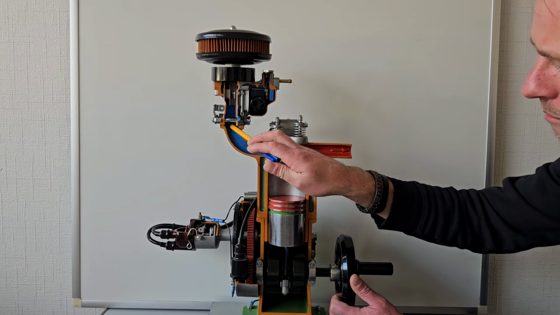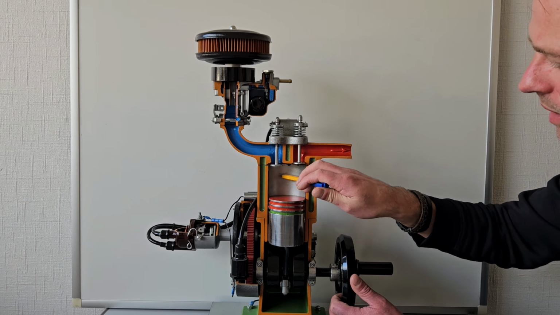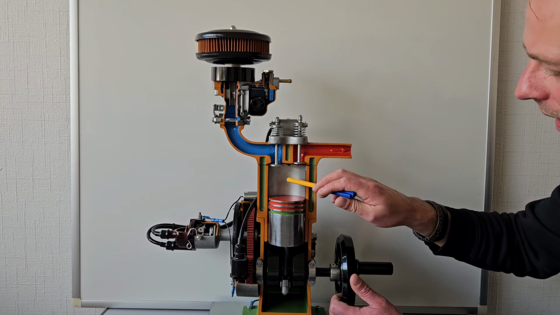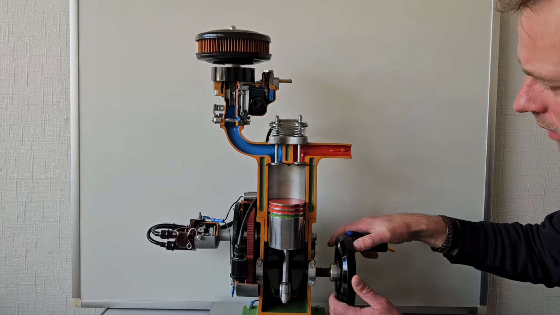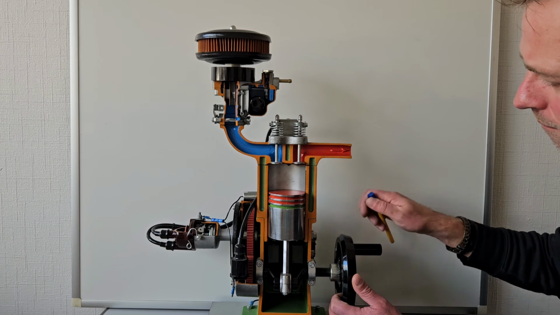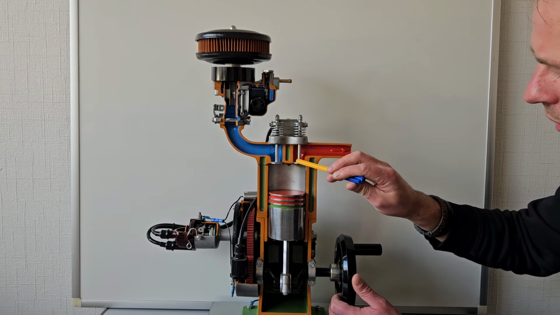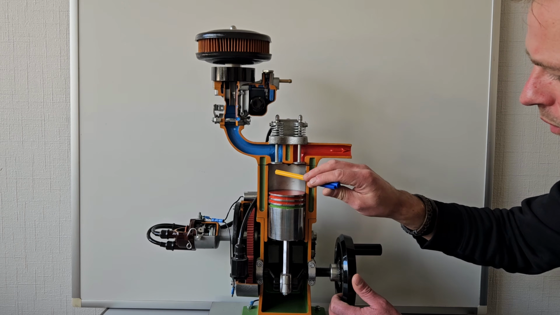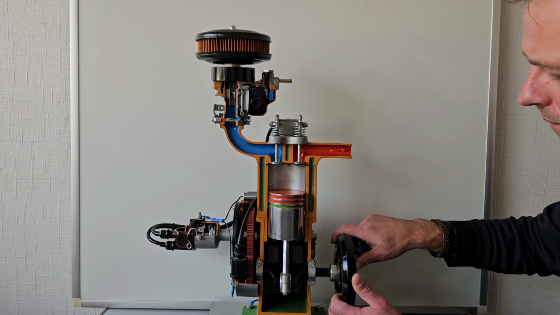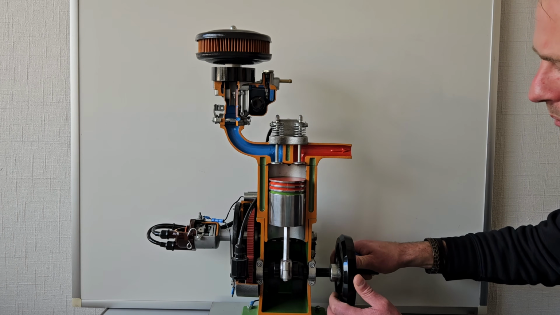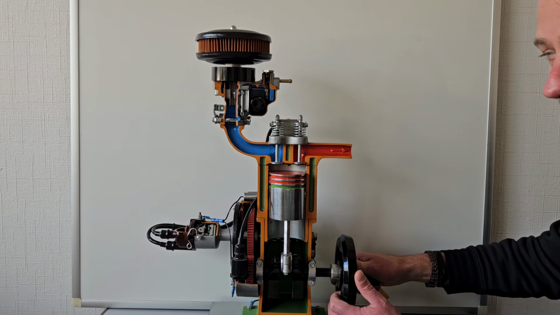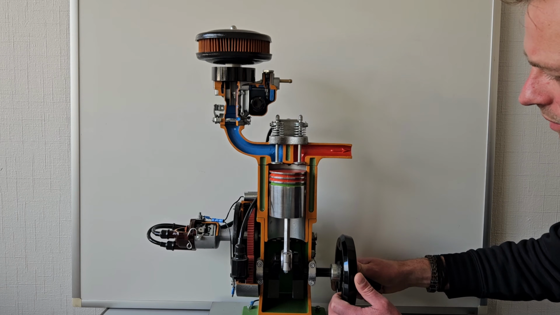This air is mixed with gasoline, so there is a mixture of gasoline and air inside the cylinder. After the inlet stroke, there will be a compression stroke. Both valves are closed right now, so the complete cylinder is closed, and that means that we're going to compress the air and gasoline mixture inside the cylinder.